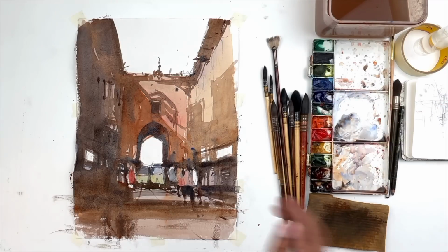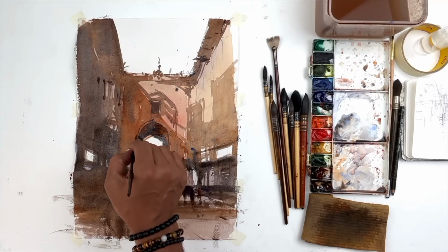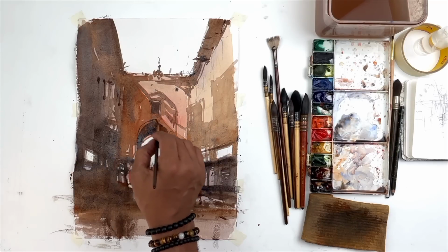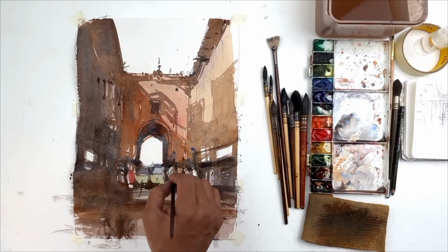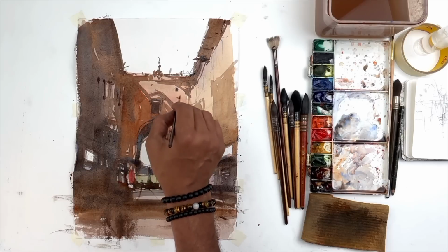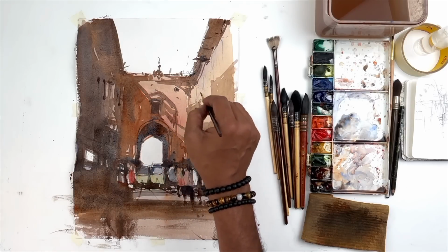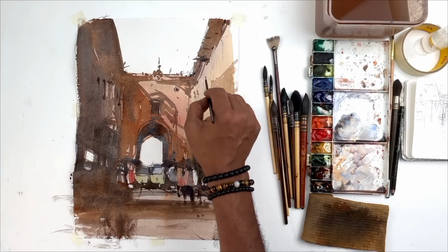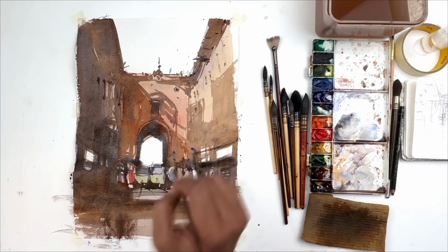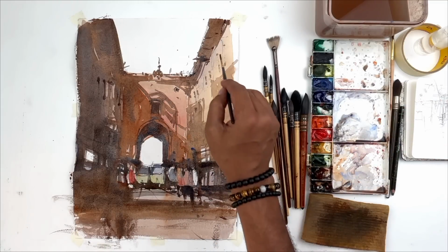And now you got it, right, how these light and shades are working. These small touches are really important, because that brings the real flavor of your work.